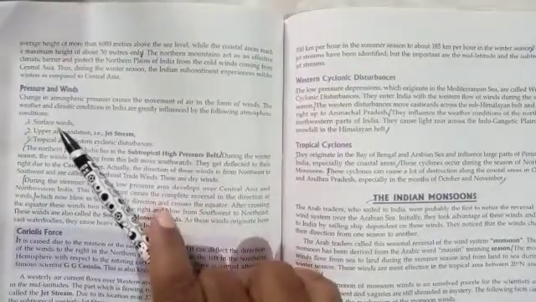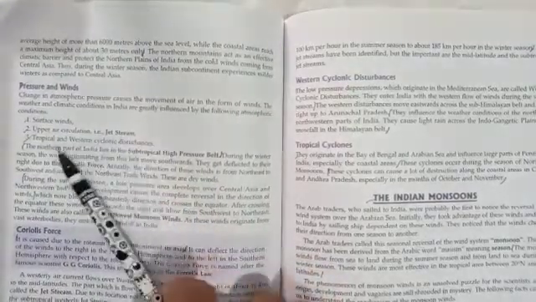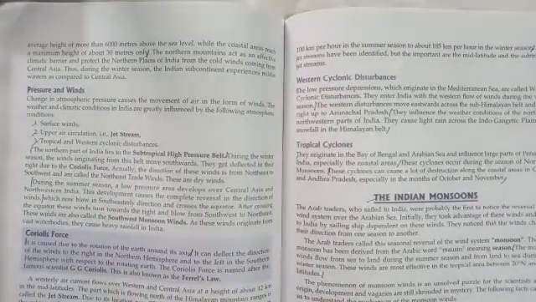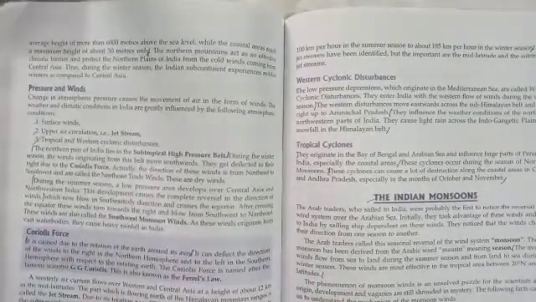Next is pressure and winds. Changing atmospheric pressure causes the movement of air in the form of winds. India is greatly influenced by the following atmospheric phenomena: surface winds, upper air circulation, that is also known as the jet stream, and tropical and western cyclonic disturbances. So this also affects our climatic condition. We have discussed latitude and altitude, then pressure and winds, jet stream, western cyclonic disturbance and tropical cyclone; these all affect our climatic conditions.